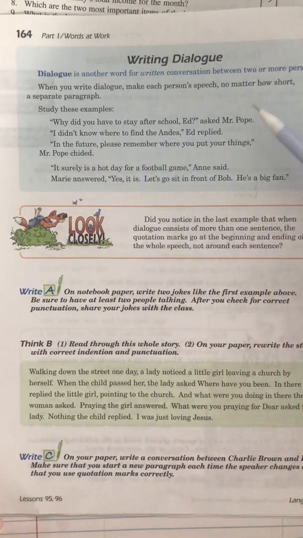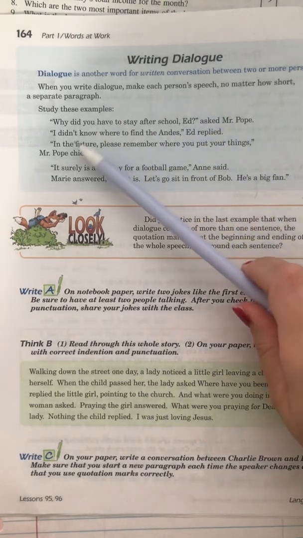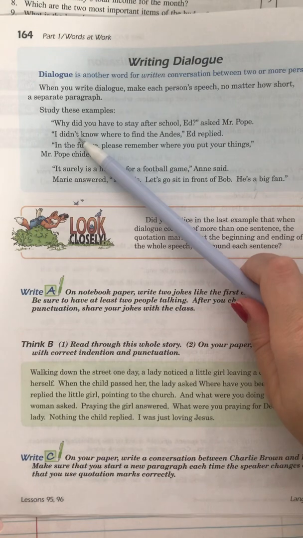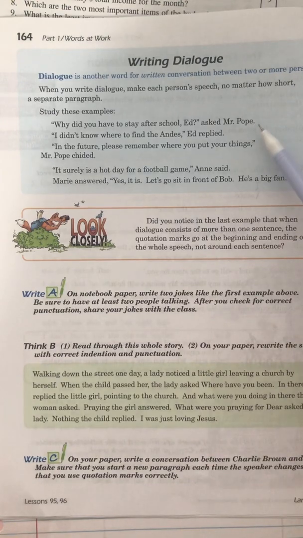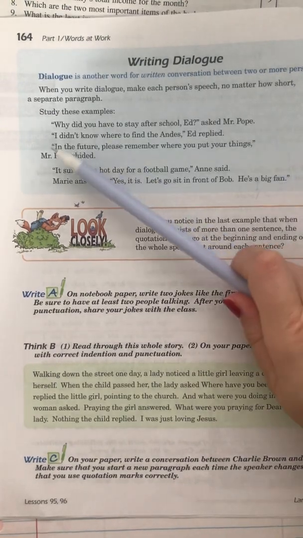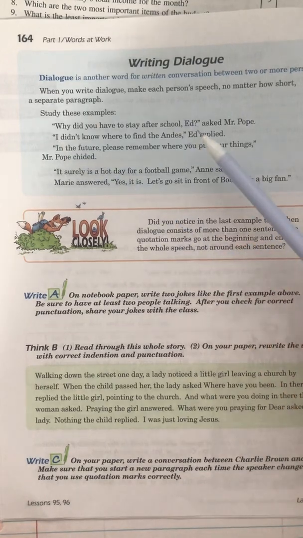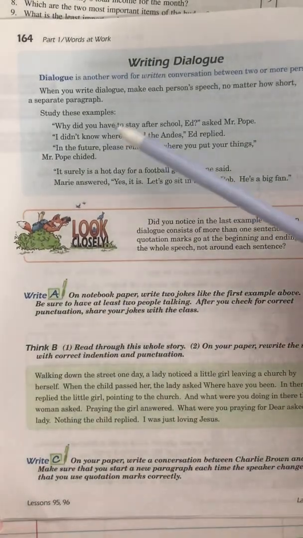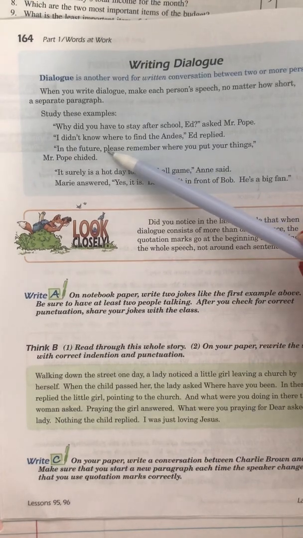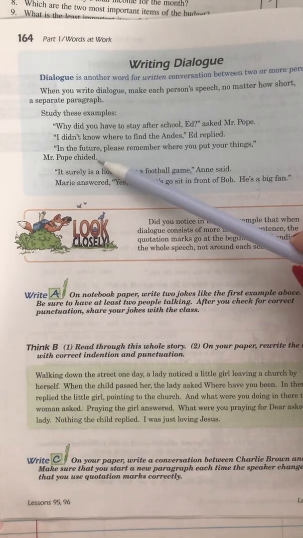Okay, so notice how every time that Mr. Pope speaks, it is in one sentence, but it's actually a paragraph. If it were to keep going, we would have to do a second paragraph for Ed. But simply, you'll notice that Ed's conversation does not just start to the right of Mr. Pope. It goes down. Notice how Mr. Pope's reply does not go right next to Ed's. It goes under. So separate paragraphs for each person, each person's part of a dialogue.